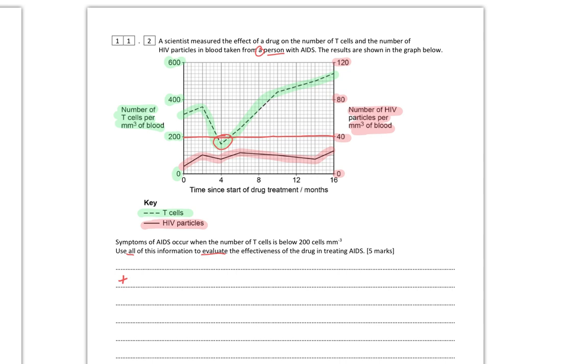So there's only a short period when AIDS is not treated. Yeah, approximately 4 months. Another one is that T cells are increasing. Increase, 4 months.